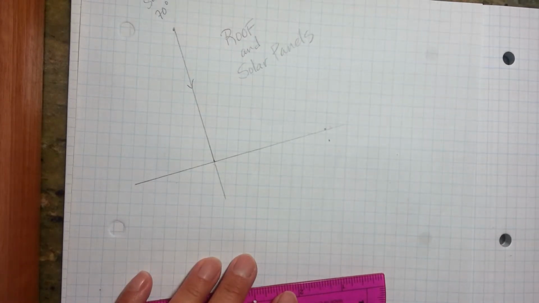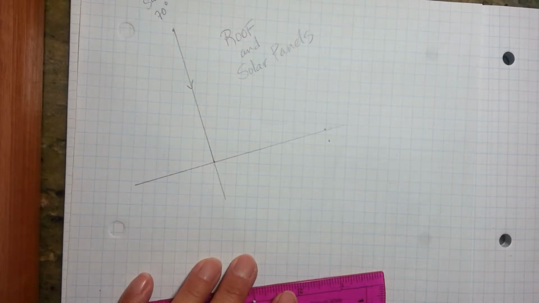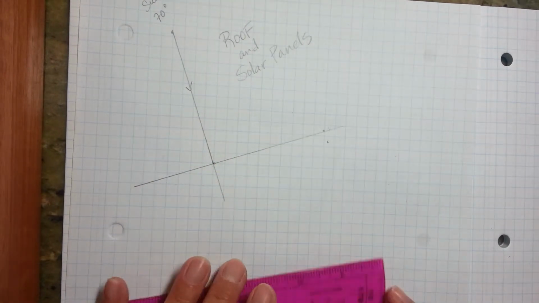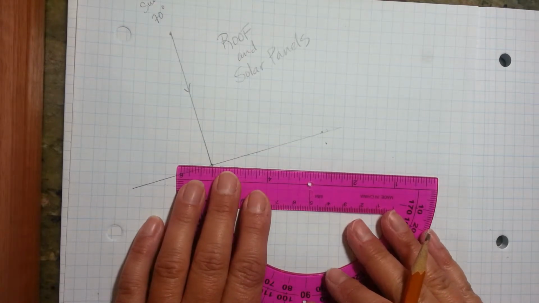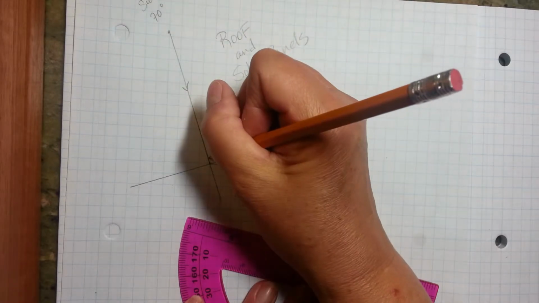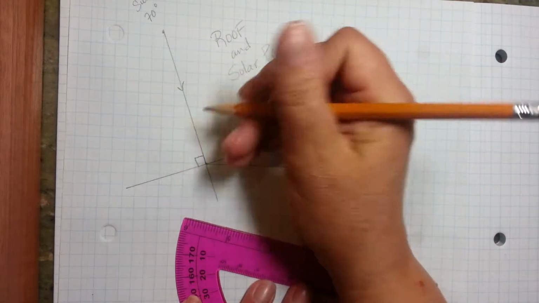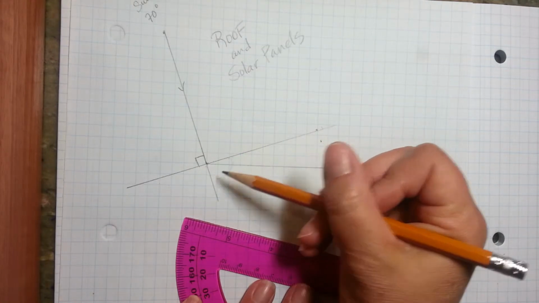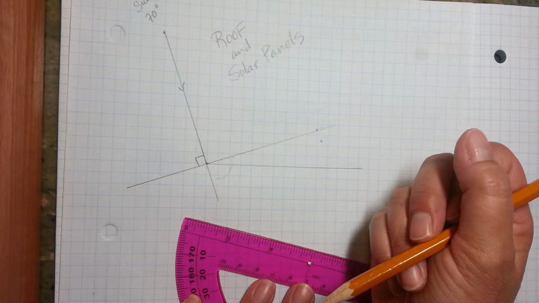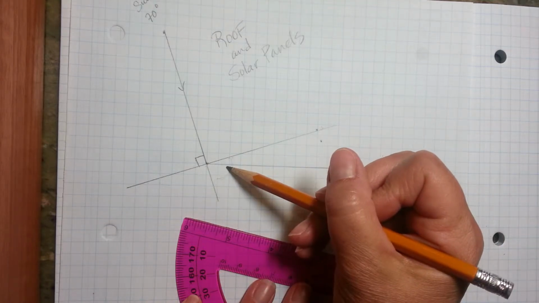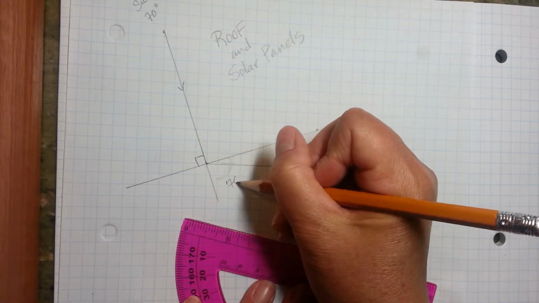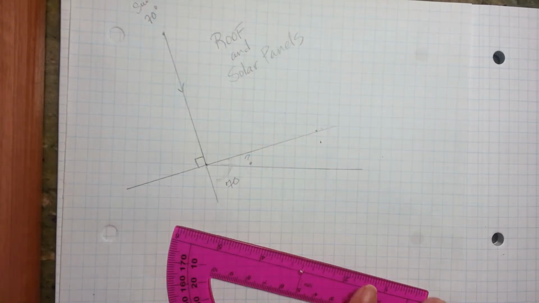But now I kind of have to figure out, well, how am I going to design it? So say this was the front edge of my house, and that this was going to kind of be the pitch of the house going back. You could ask yourself, well, if I know this is 90, then I know this is 90 together, right? And I know that this angle right here is 70, right? And then I could ask myself what this angle would be.